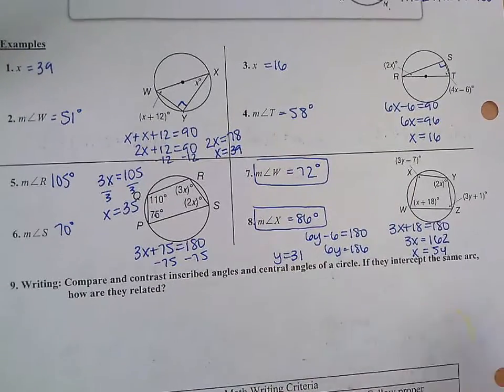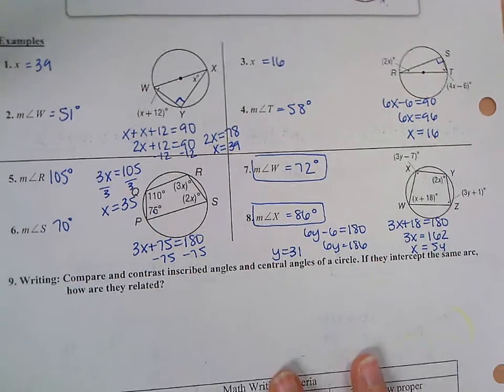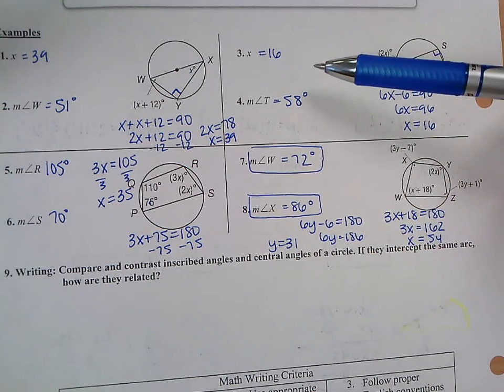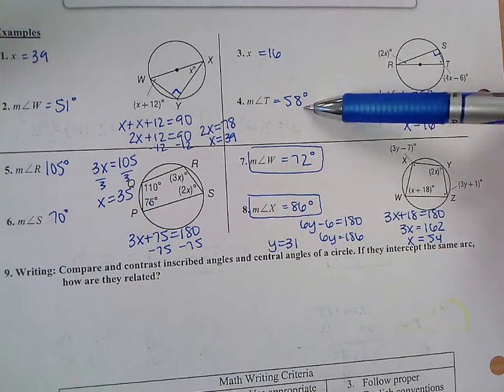Okay, check what you have. So for 3, did you not get those answers? Check what you have, 3 and 4.